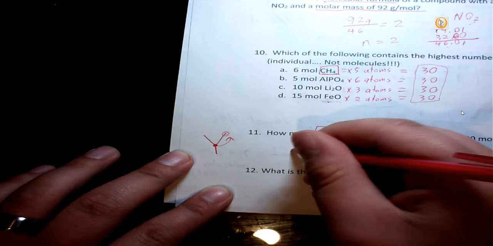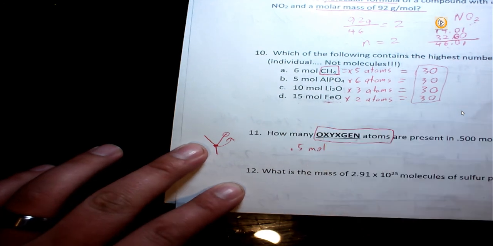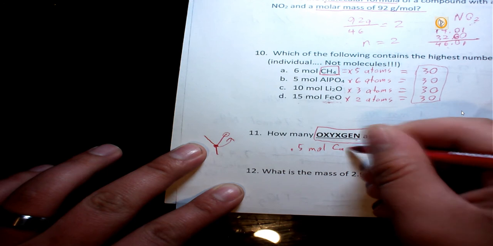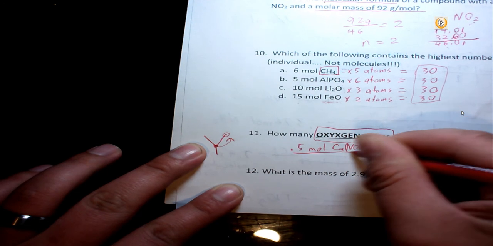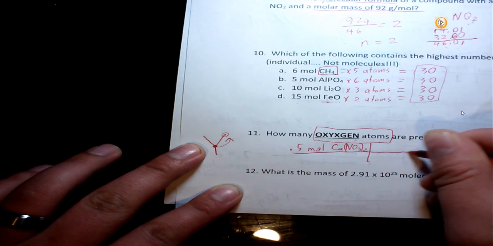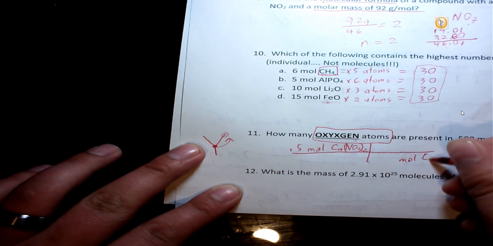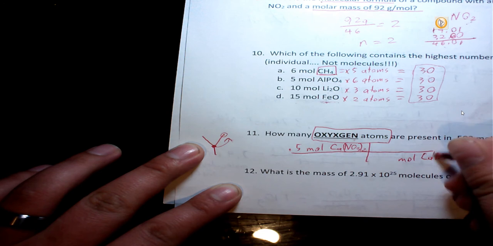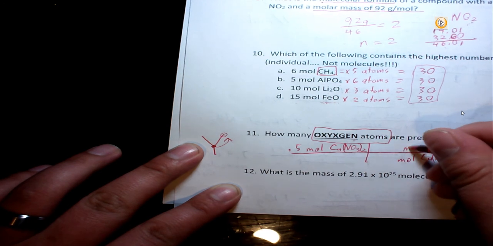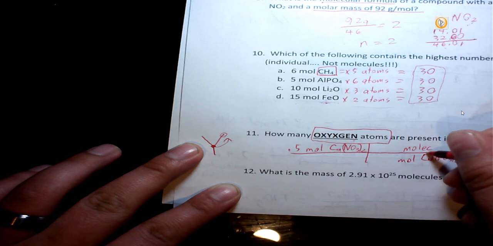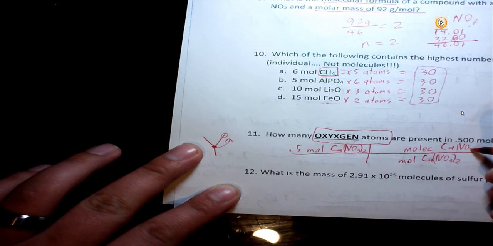So start off with 0.5 moles of Ca(NO3)2. That's going to put moles down here, and we're going to put molecules up here.